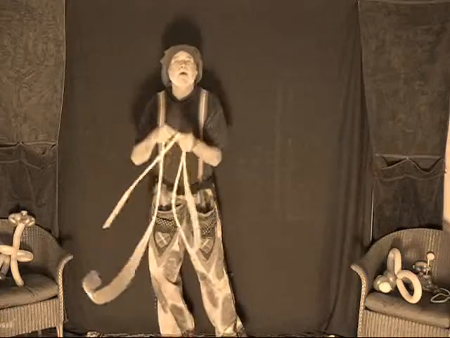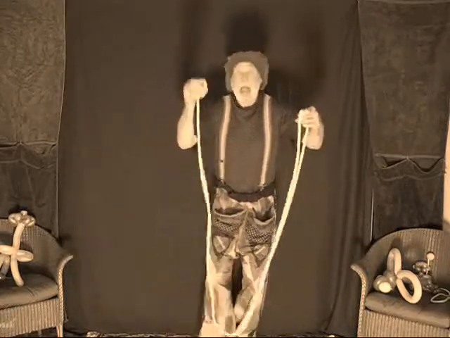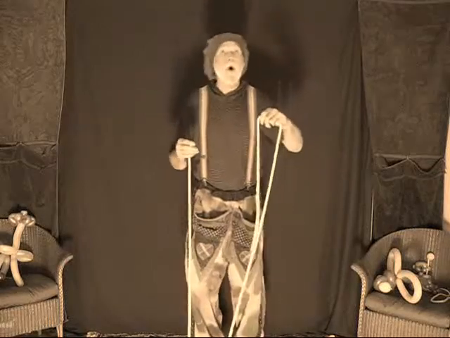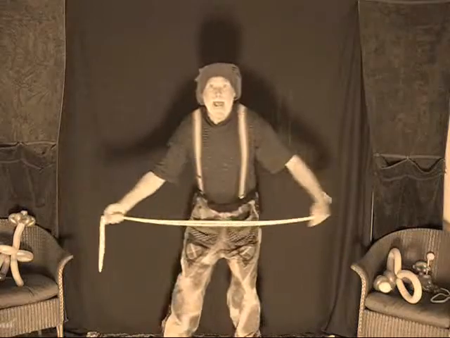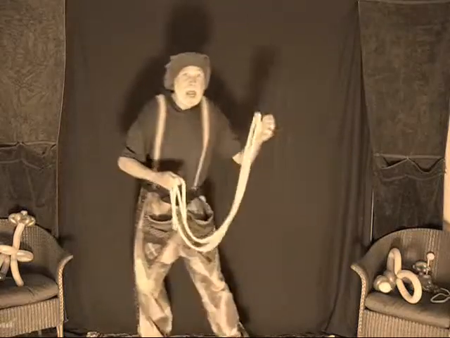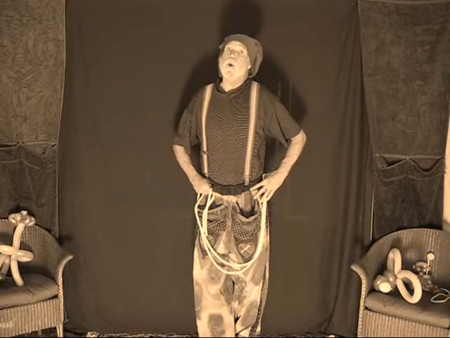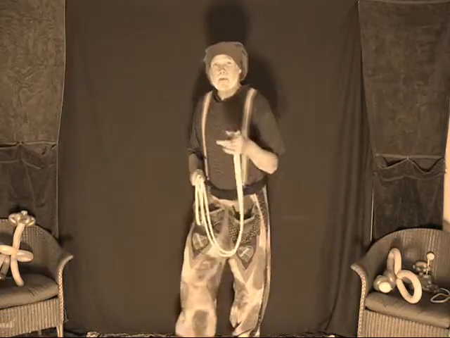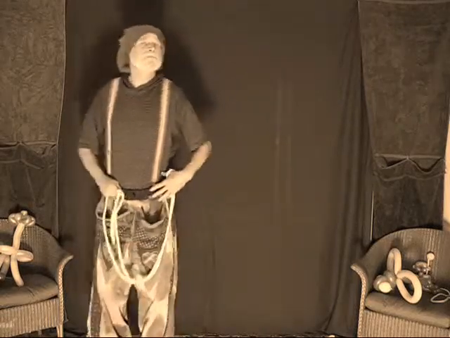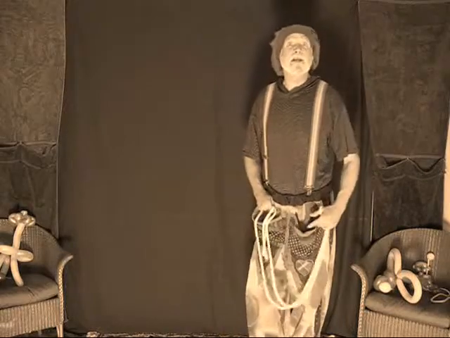This, as you can see, is a rope. And this rope, like all ropes on this side of the moon, has two ends and one middle. Now, if I had two ropes, there would be four ends. And if I had three ropes, yes, that would make 6 ends.